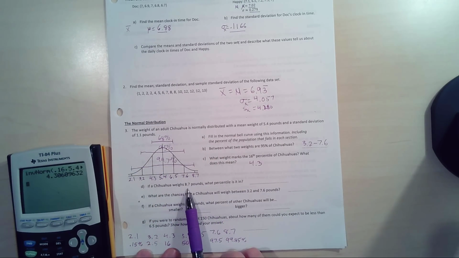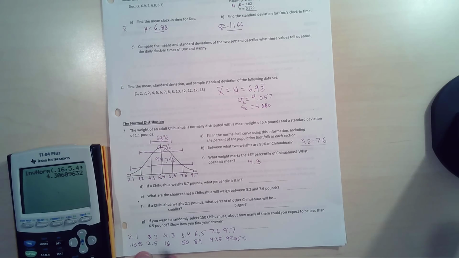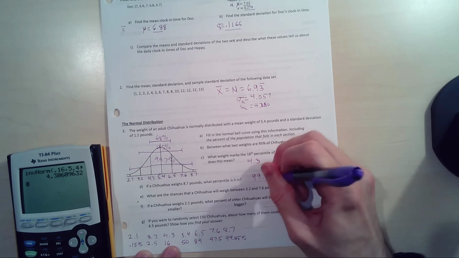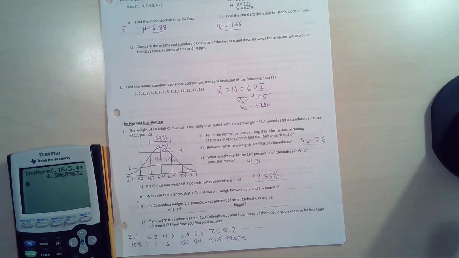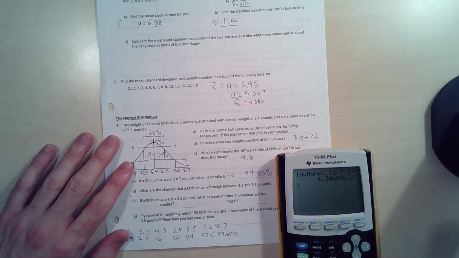If a chihuahua weighs 8.7 pounds, what percentile is it in? Well, just looking at our graph, it goes up to 99.85% from the left-hand side. That's what a percentile means. But instead, maybe you'd like to use a calculator. You don't want to have to deal with that memorization.